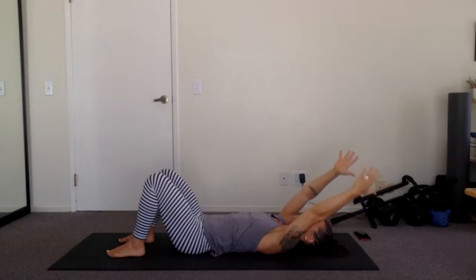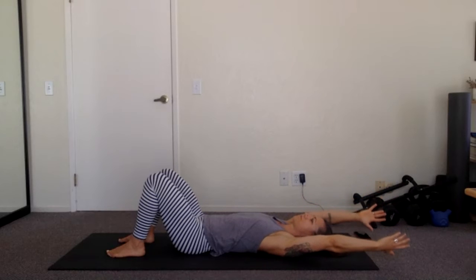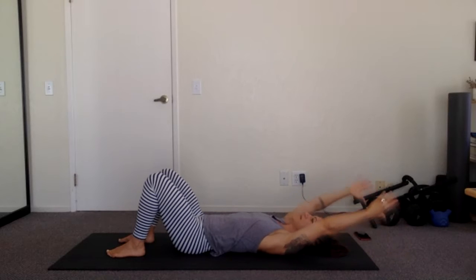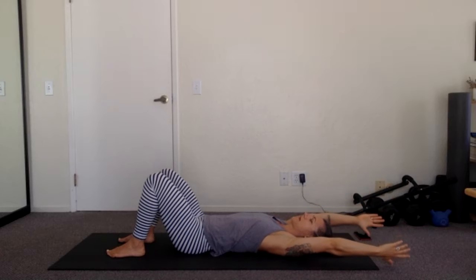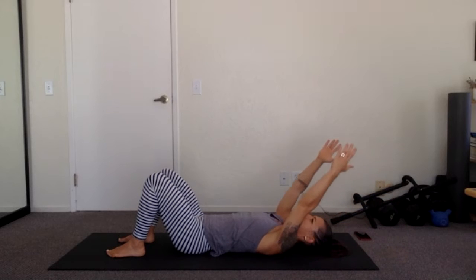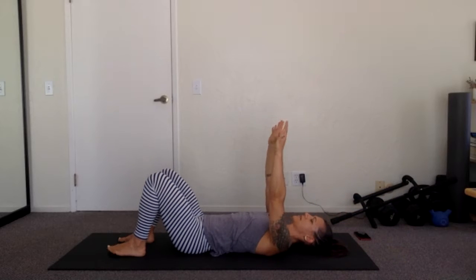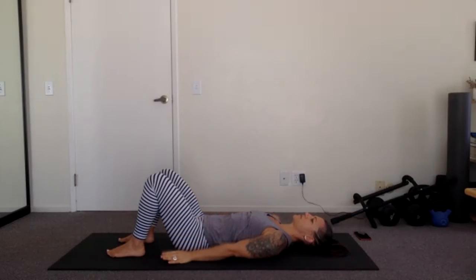You're going to go from here overhead three more times. Exhale, reach overhead. And inhale, lift the arms back up. And one more. Exhale, reach overhead. And inhale, lift back up. Excellent. You're going to lower your arms down by your sides. A little bit more challenging now as we begin to lift legs. We're just going to do one leg at a time.